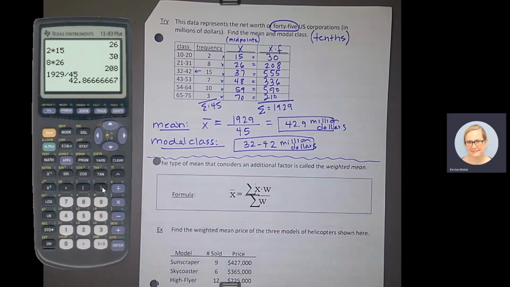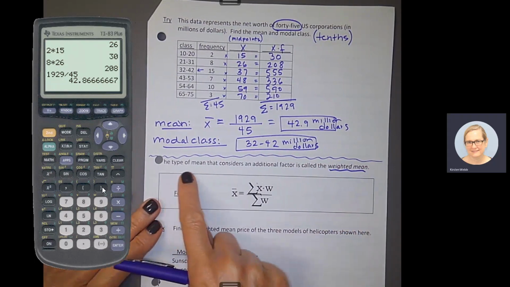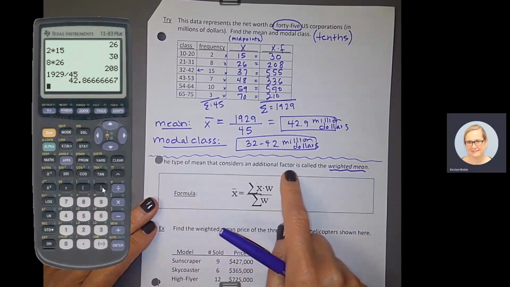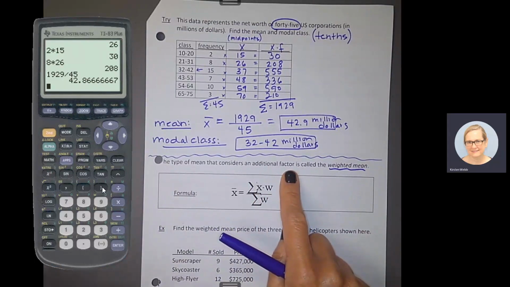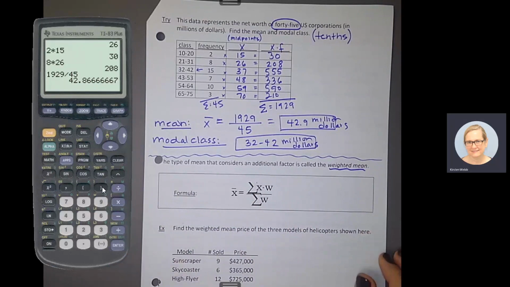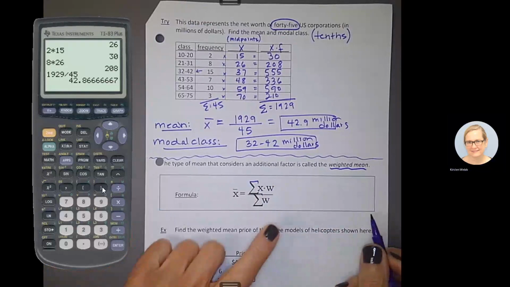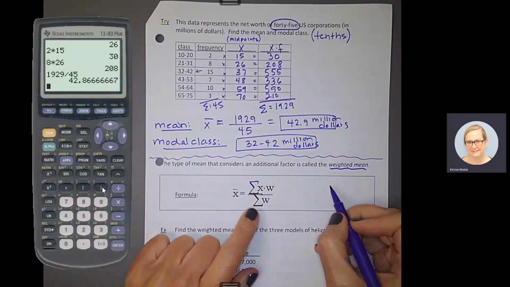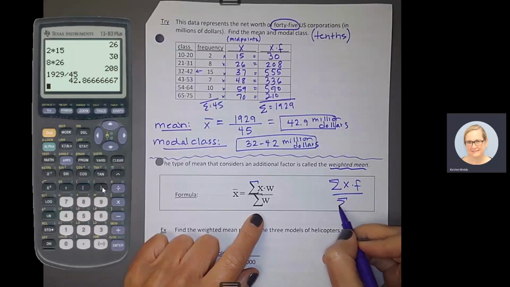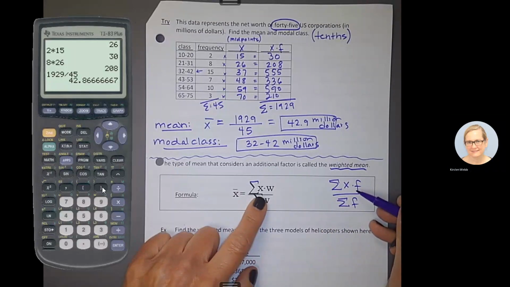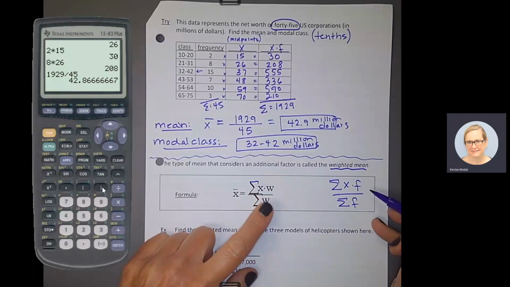All right. Well, we mentioned a weighted mean, and that is a mean where an extra factor is taken into consideration. So if there's some extra variable or factor you want to bring into your calculation, weighted mean is the way to go. This formula here probably looks familiar because it's basically the same as we were just using, the x times the f for frequency, but in this case, x times w.